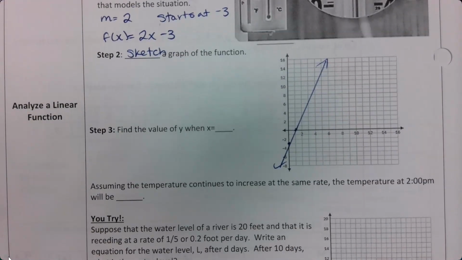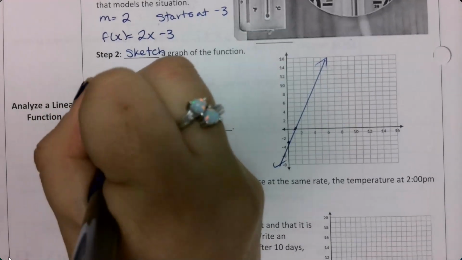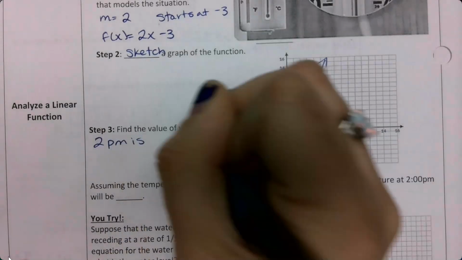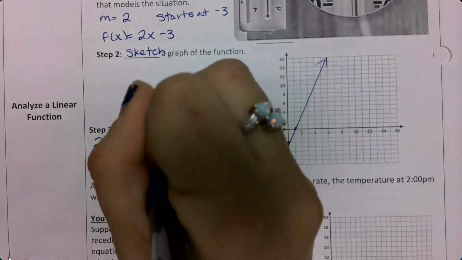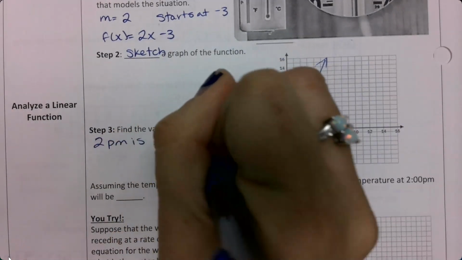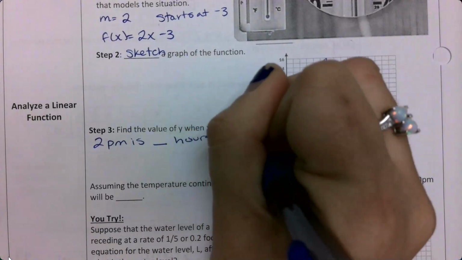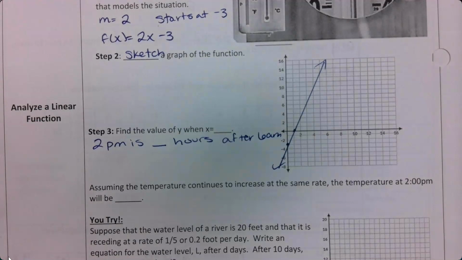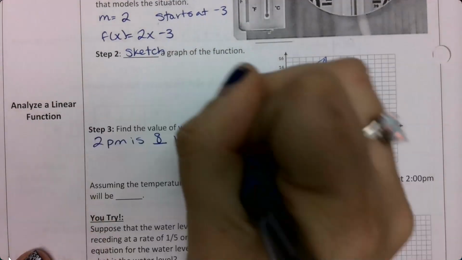Okay. So now the problem wanted me to find the temperature at 2 p.m. How many hours after 6 a.m.? So I have 6 hours to take me to noon, and then 2 more hours to get to 2.